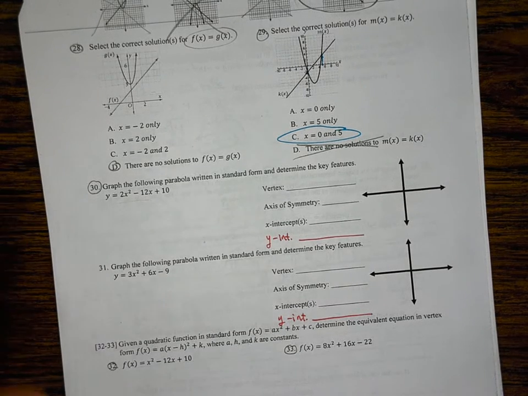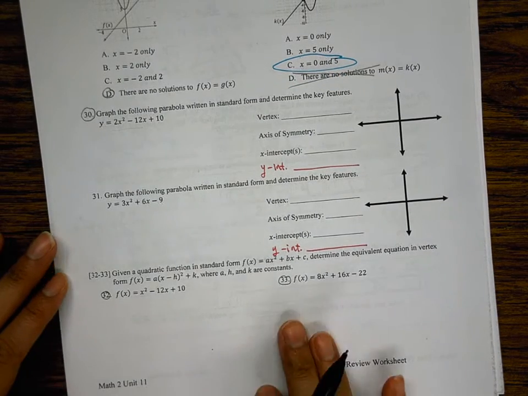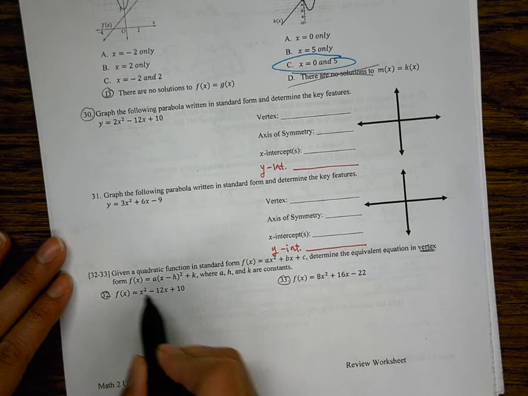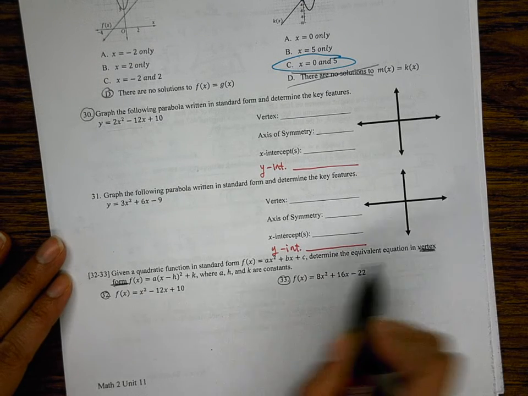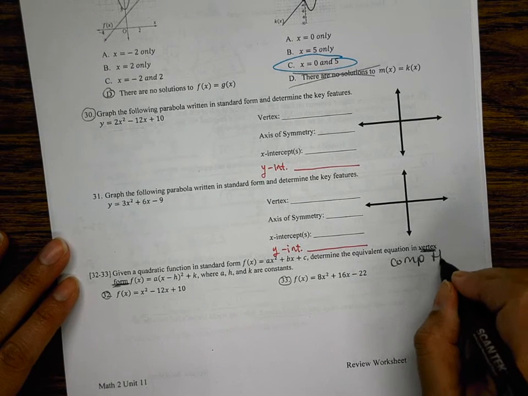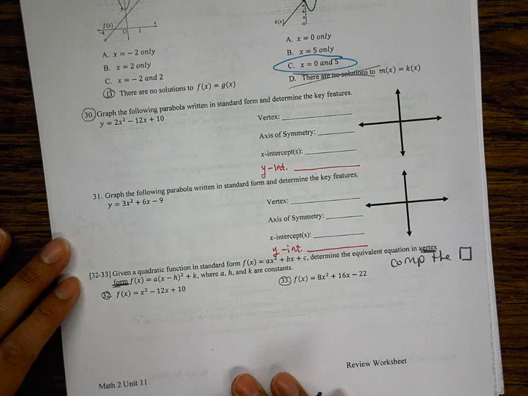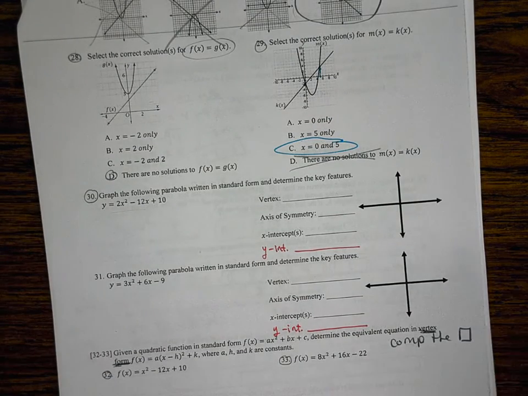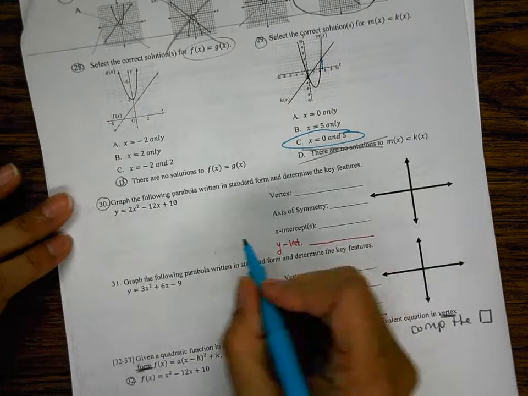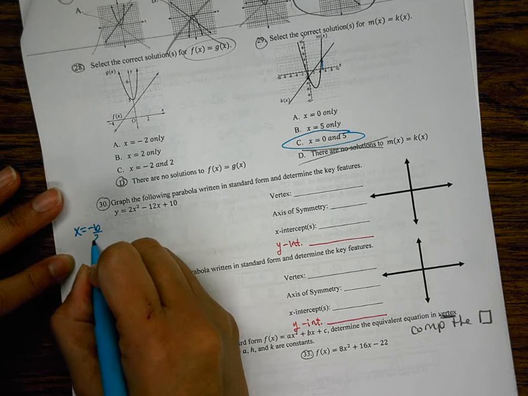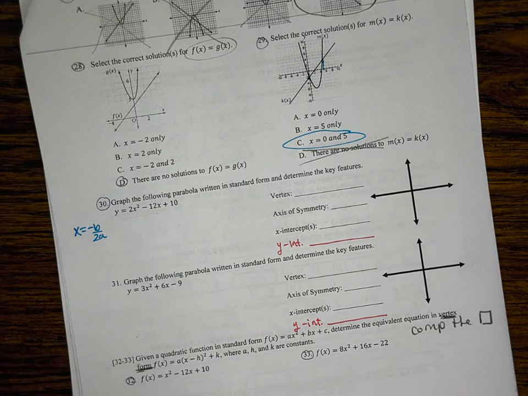So let's look down here at 32 and 33. Determine the equivalent equation in vertex form. So whenever they say, write an equation in vertex form, that is when I will complete the square. So down here I'm going to do that. But since it didn't ask that here, I don't have to complete the square. I can use the shortcut. And if you remember the shortcut, it was x equals negative b over 2a and then plug it in.